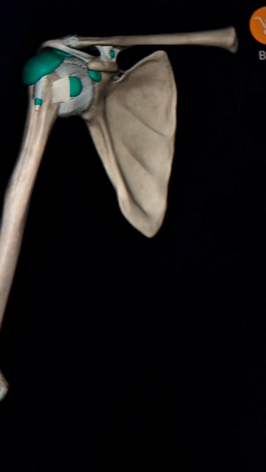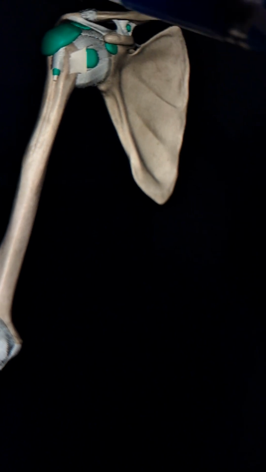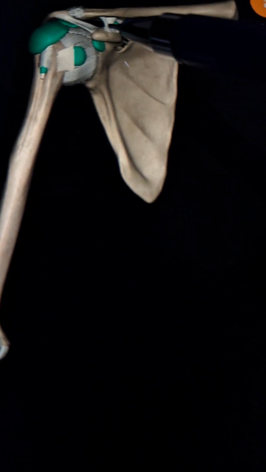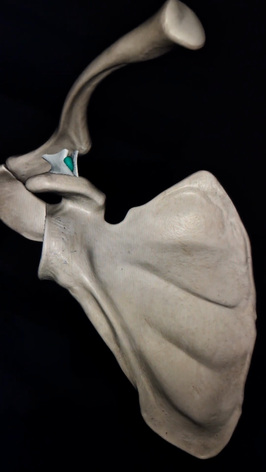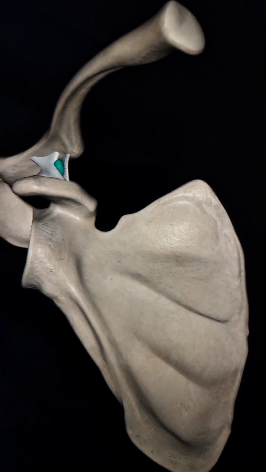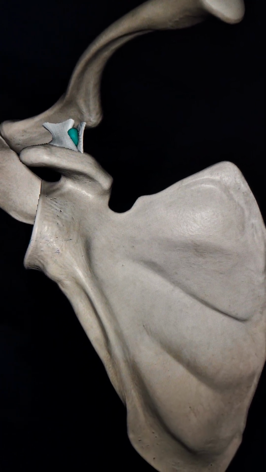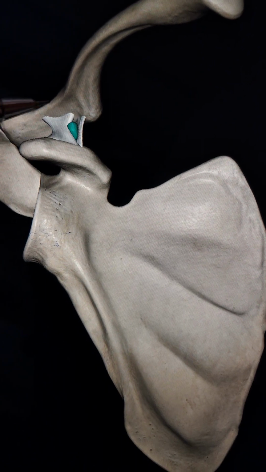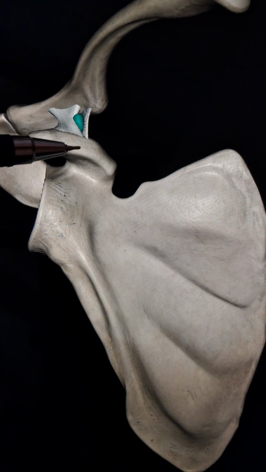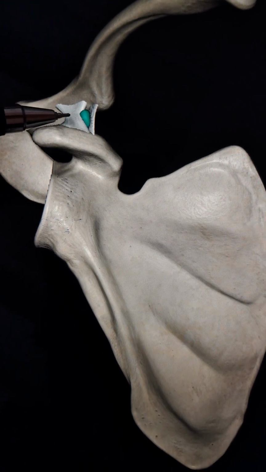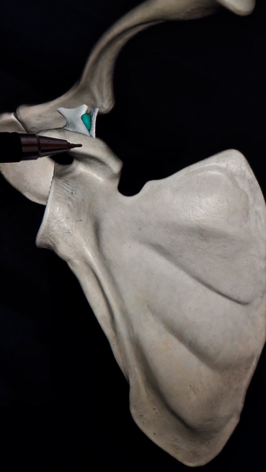First let us see the coracoclavicular ligament. Coracoclavicular ligament consists of two parts, trapezoid part and conoid part. It is attached between lateral 1/3 of clavicle and coracoid process of scapula. Conoid part connects the conoid tubercle and the coracoid process. Trapezoid part connects the trapezoid ridge of clavicle with the coracoid process of scapula.